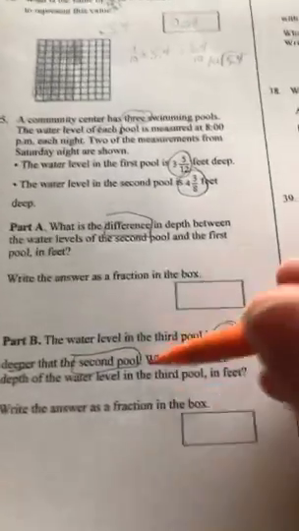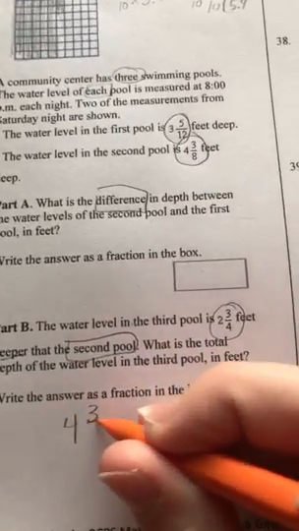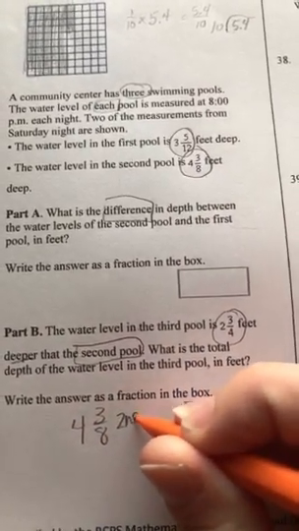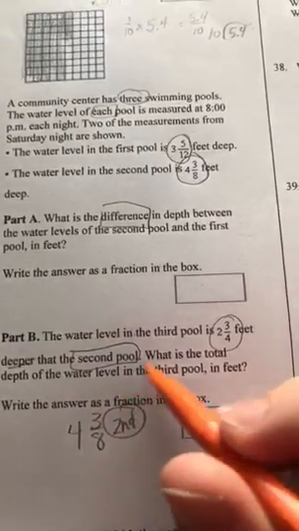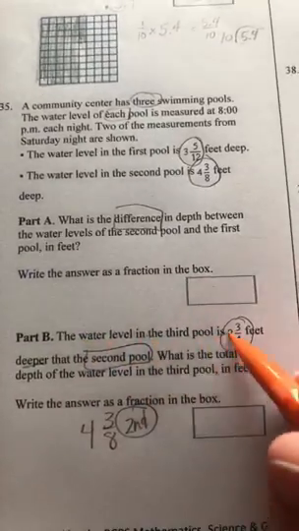So, second pool, that information was right here. I'm just going to jot it down so I don't forget what I'm working with. All right, so that was the second pool. Check, second pool. The water in the third pool is deeper.